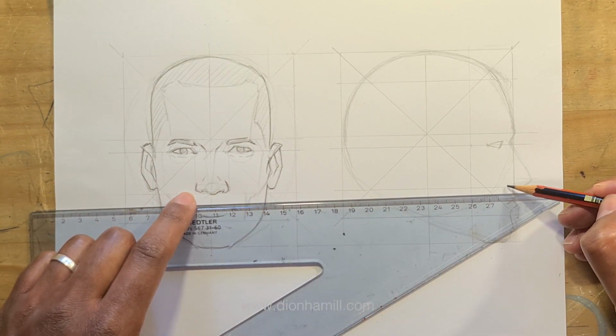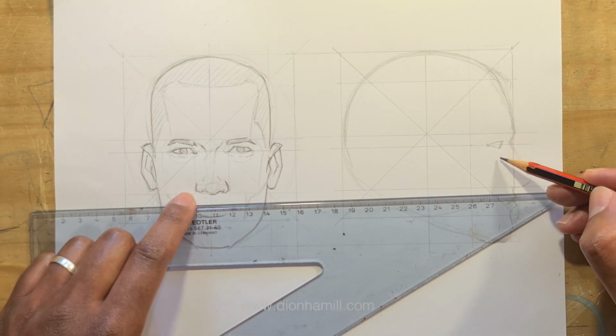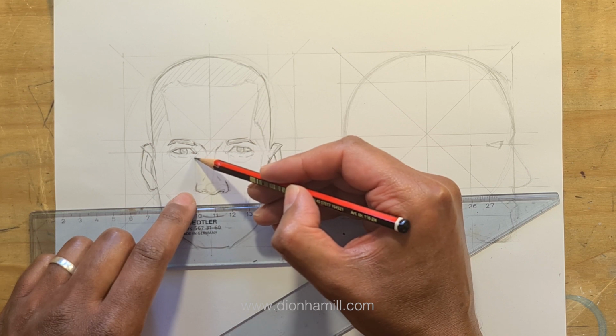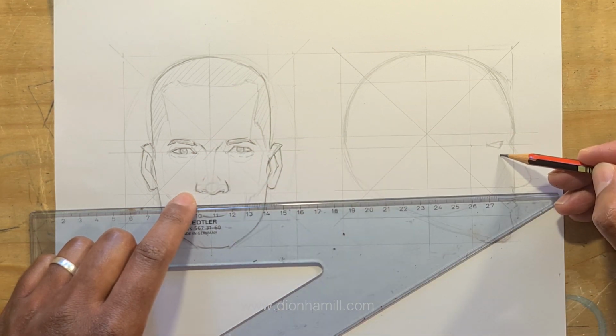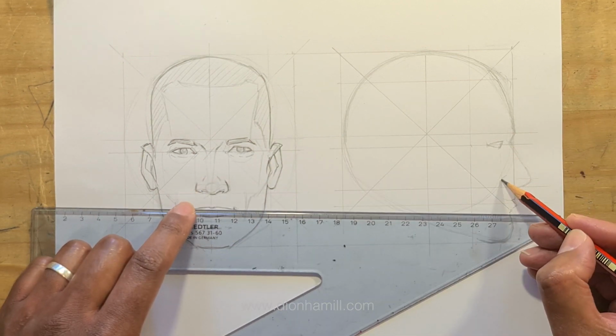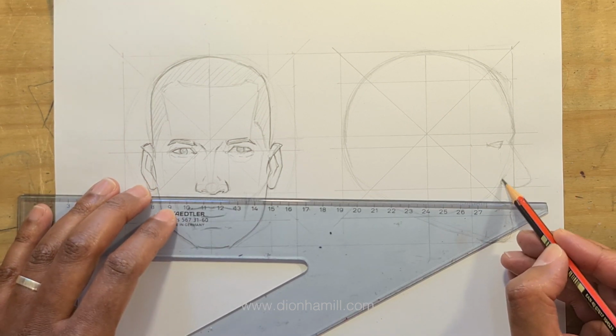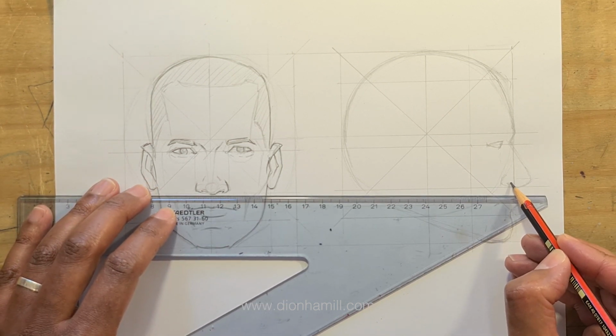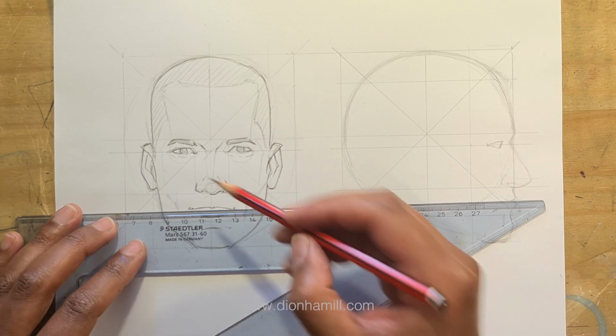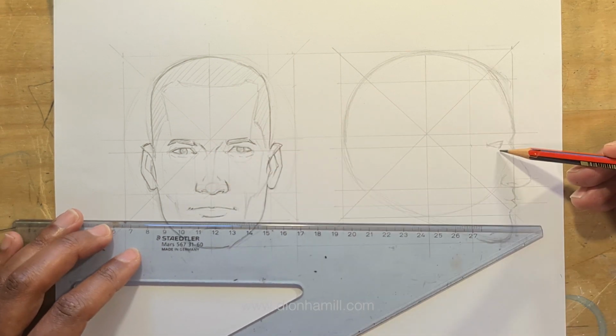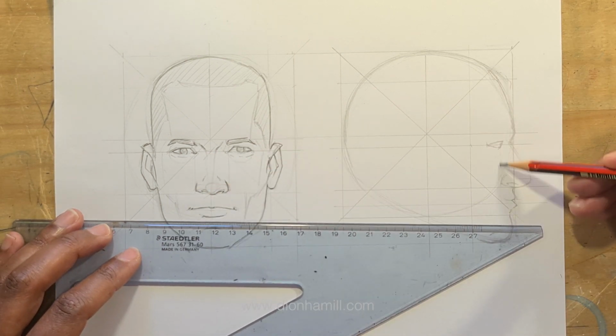Next, the nostril falls in line with the inside edge of the eye, which sits about even with the front of the eye. And then we can do the same with the mouth and the eyebrow.